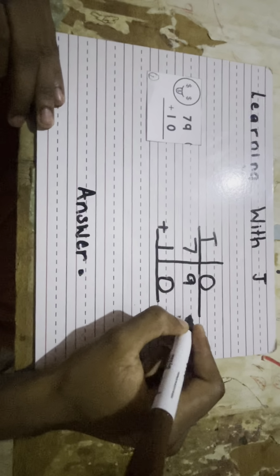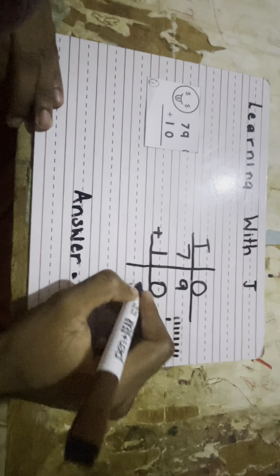Now we have number 2. So remember, we draw our column again. So we have tens and ones, and the 2 numbers are 79 and 10. So we start with our ones column. So we have 9 and 0. So we draw our 9 strokes first. And below the 9, we have 0. So we're not going to draw any strokes. So we're going to add them together.